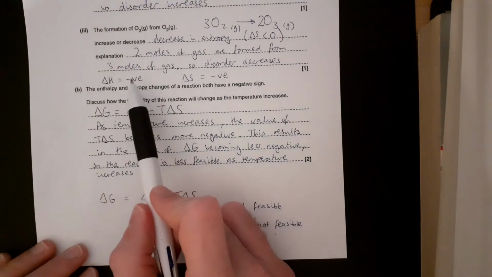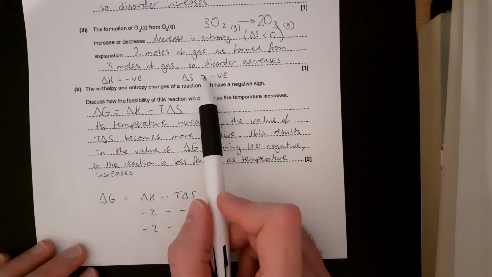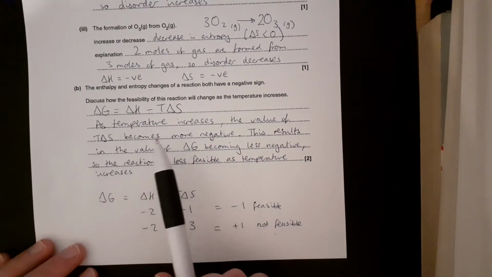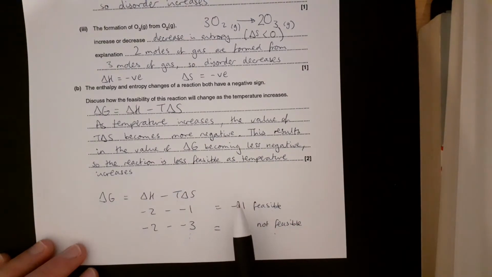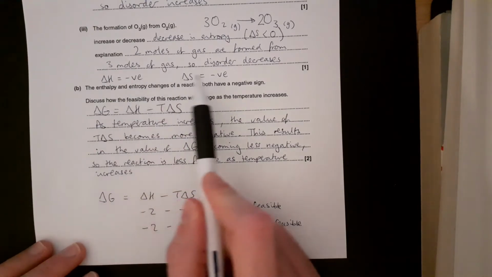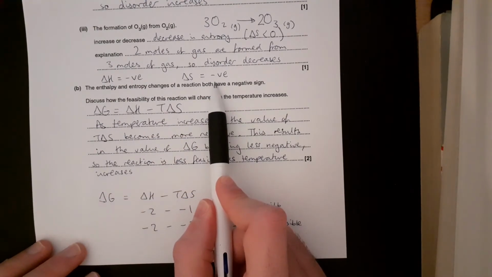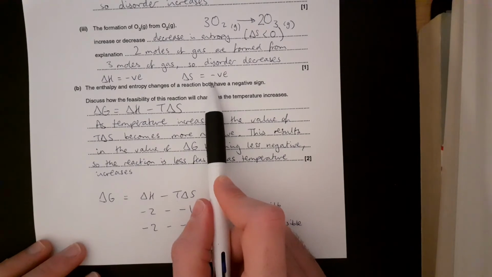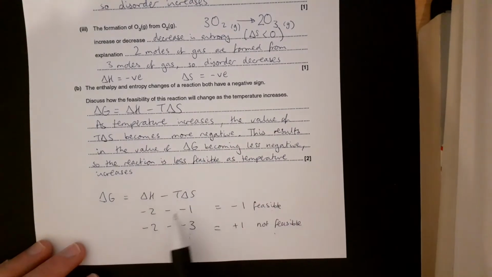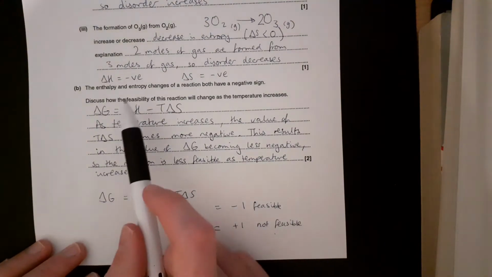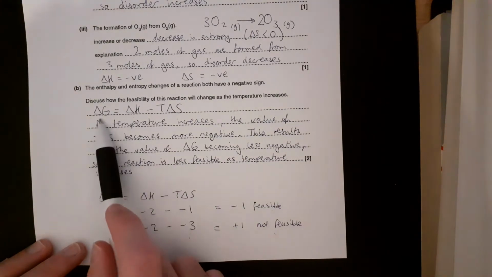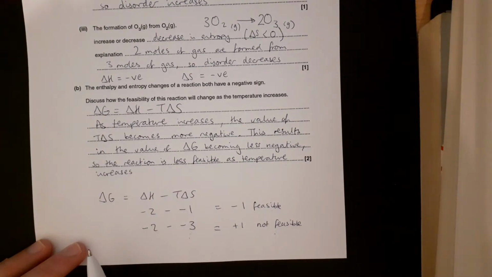Okay. Interestingly, if these are both positive, it's the opposite way around. If these are both positive values, then the reaction becomes more feasible as the temperature increases. If delta H is negative and delta S is positive, then the reaction is always feasible. And if delta H is positive and delta S is negative, then the reaction is never feasible. Okay, and you can see that just by putting positive and negative values into this and seeing will delta G come out as greater or less than 0.